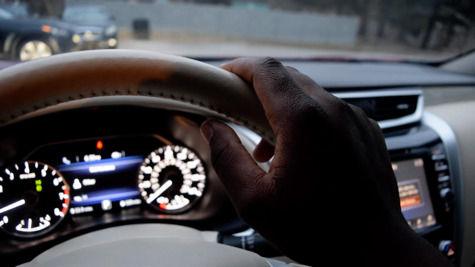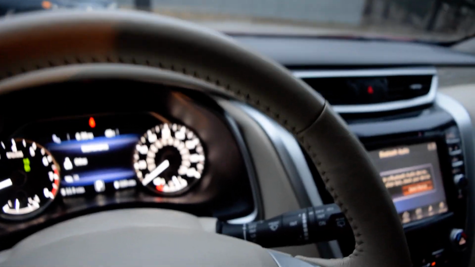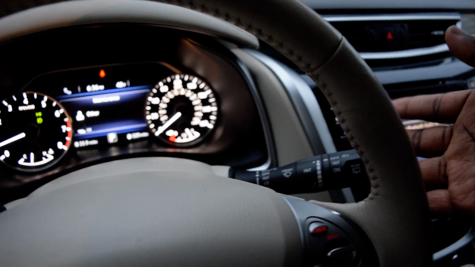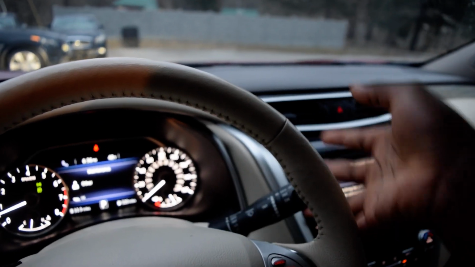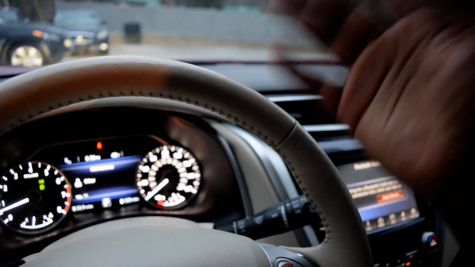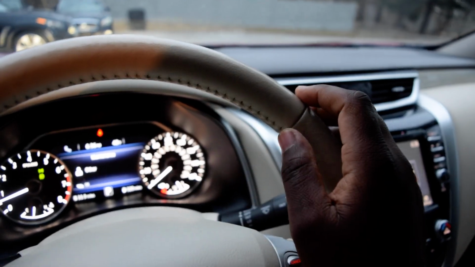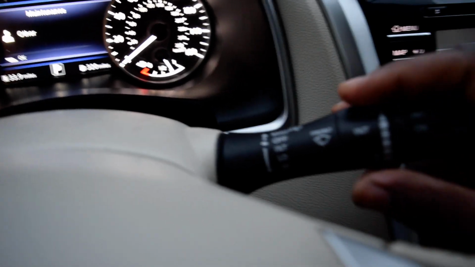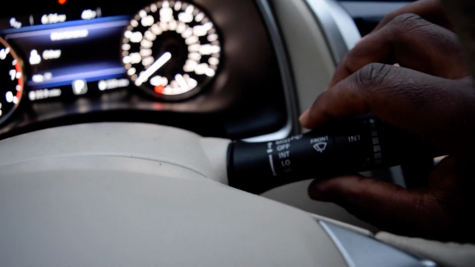So in a situation like this, if I don't really know where I am, I just go up all the way, and then it just comes down and rests, turns off, right? Remember, mist, off.